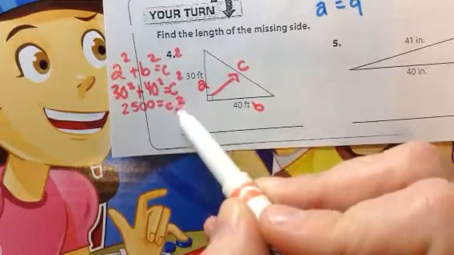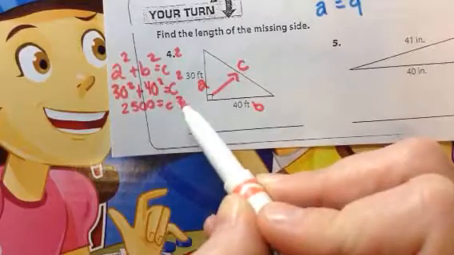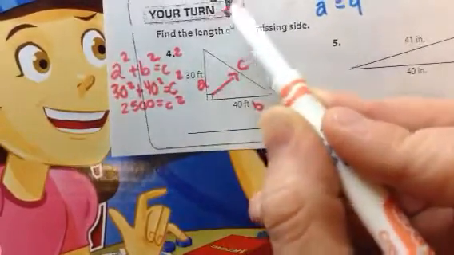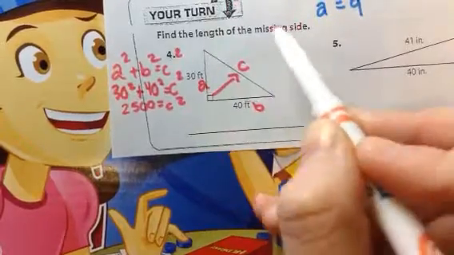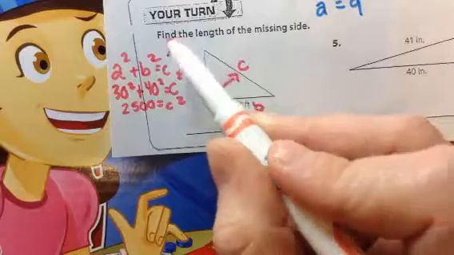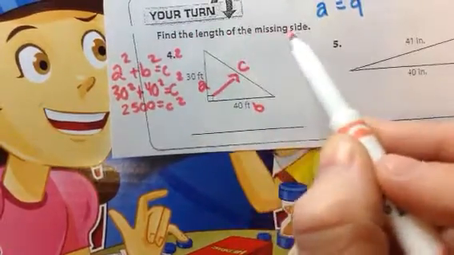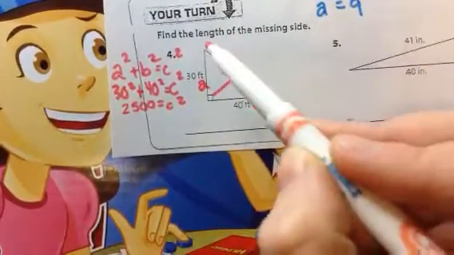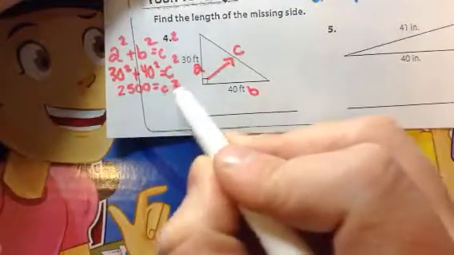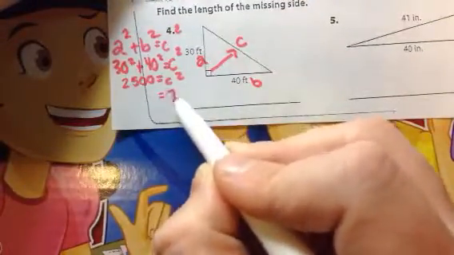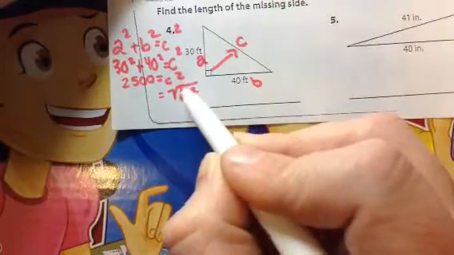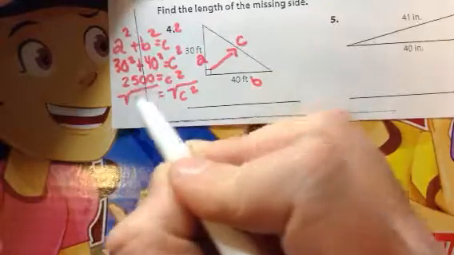So to undo the squared, because, see, this is the area of a side. If there was a square drawn out here on C, this is this big area. But this doesn't say to find a big area of a square. It just wants the length of this side, okay? So I don't want to leave it as c squared. I want it to get down just to c. So to undo the squared, I've got to take the square root.